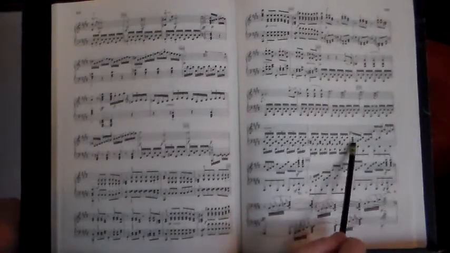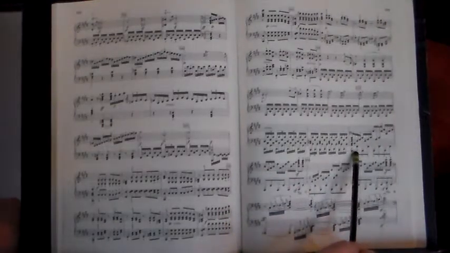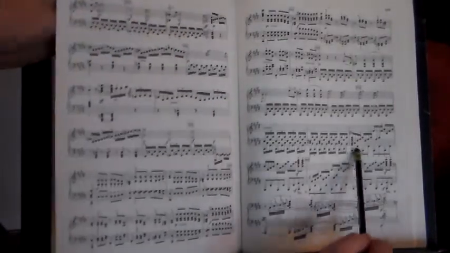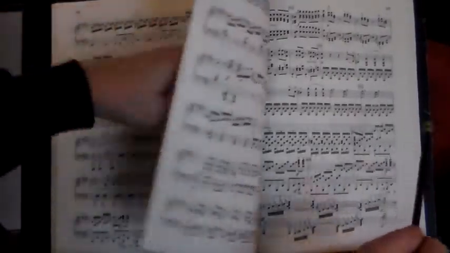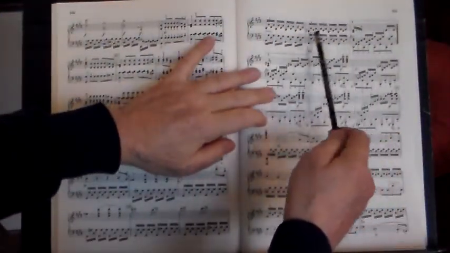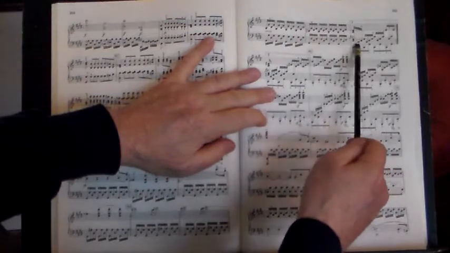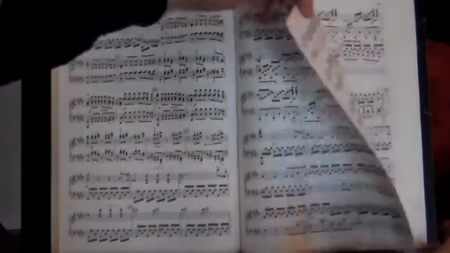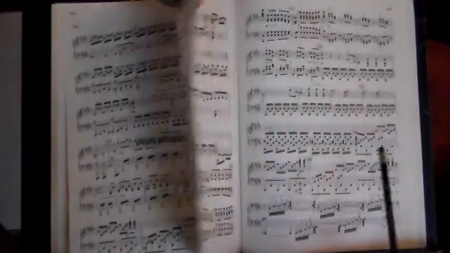So right here is where you would want to label the beginning of the coda, because this corresponds with this right here. So you had the 2 measure connecting passage, and then there is the return, and so it's that spot right there that you're going to locate.